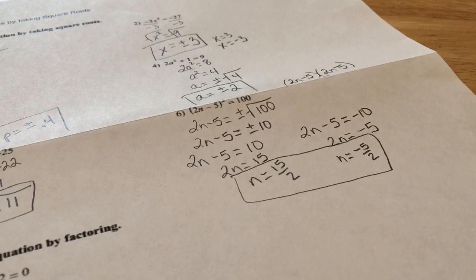So I think these are way better, maybe not better, a little easier than the quadratic formula. The quadratic formula always works, which is what makes it phenomenal. It's just a little tedious. Sometimes if you've got a problem that's set up like these, you're going to be able to do it a little bit easier just by taking square roots.